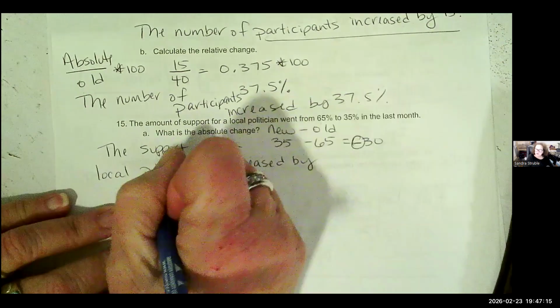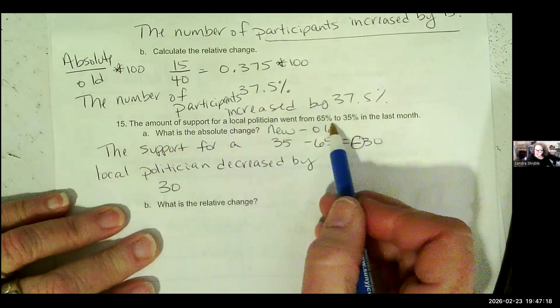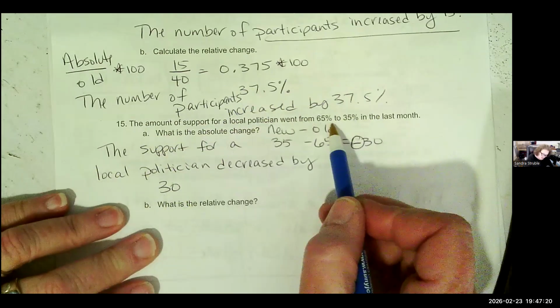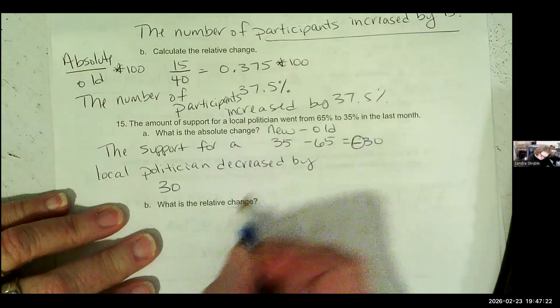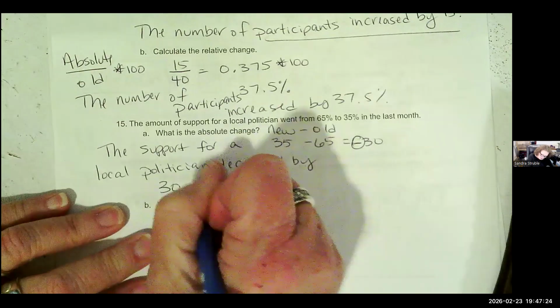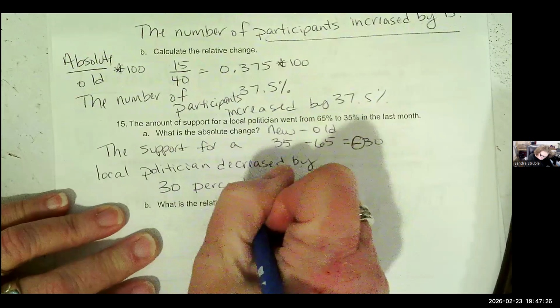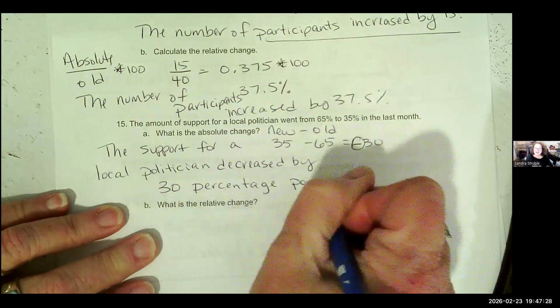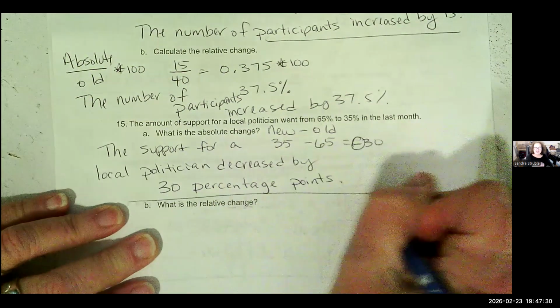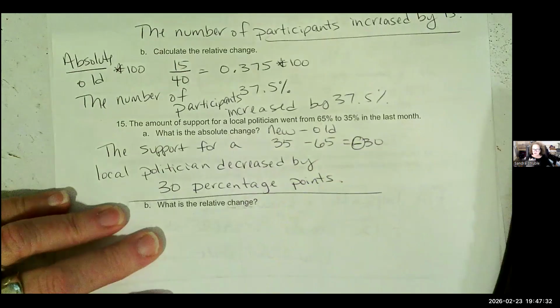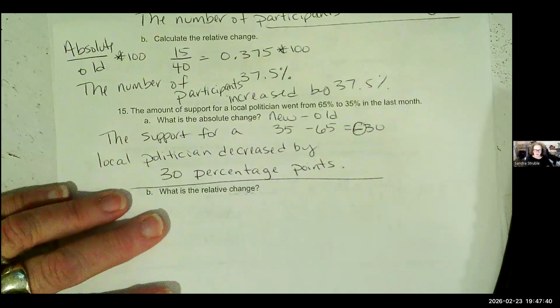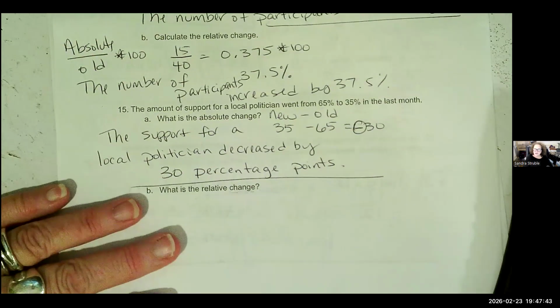You can't use percent. It will be wrong because relative change is percent. So it has to be 30 percentage points. This is the exact change, but we can't use percent because that represents an exponential growth or decline, versus the percentage points is linear.